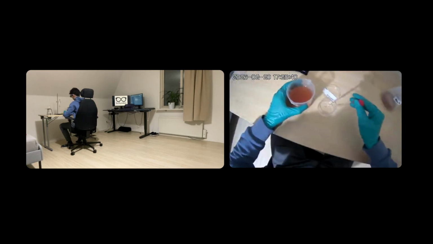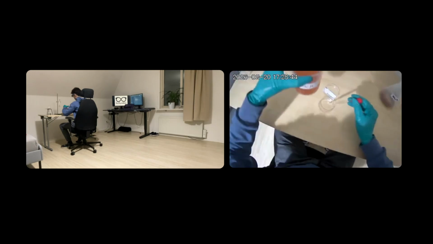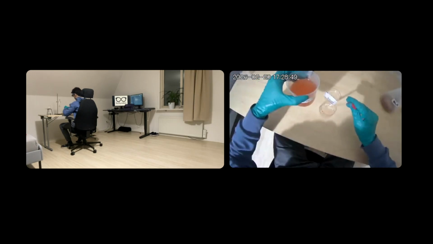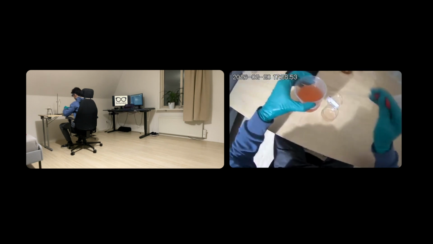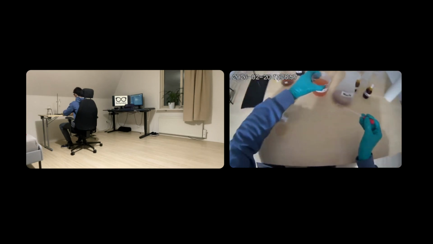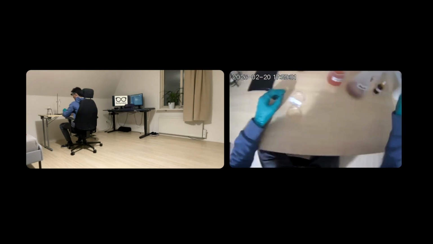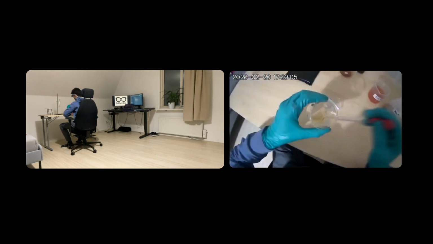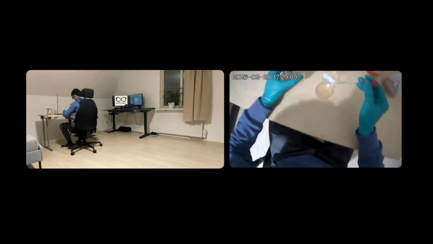So I'm adding DMEM. And finally we add 2 drops or 1 drop of the curcumin.